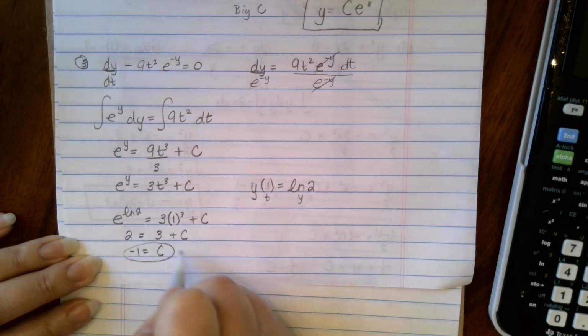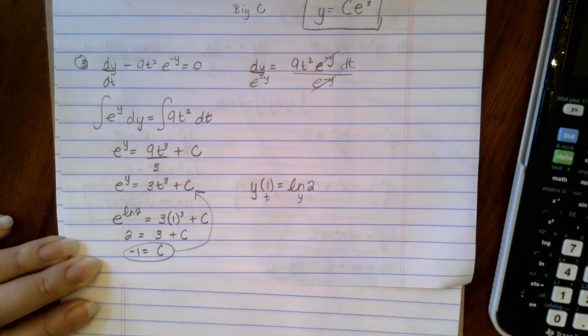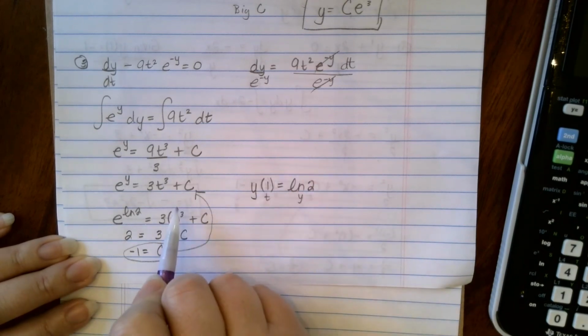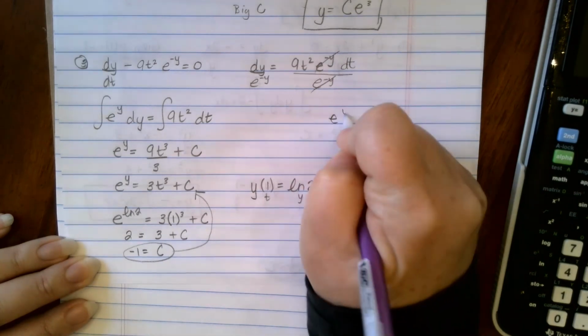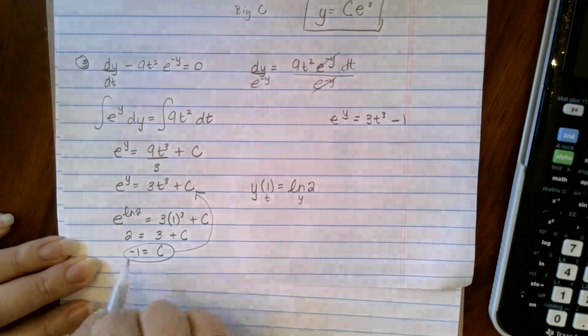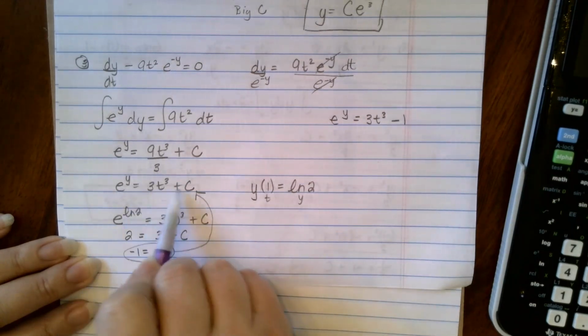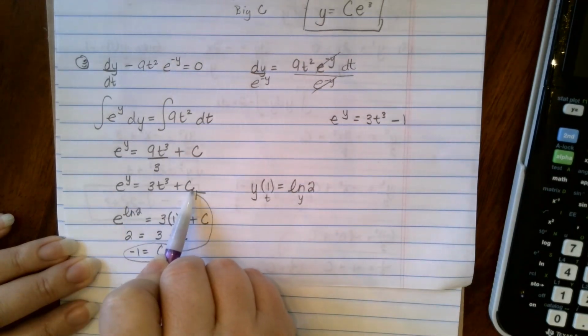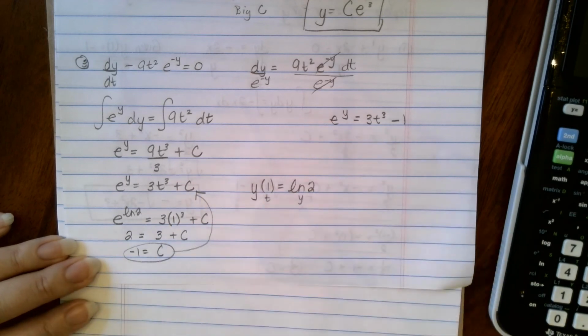Now, we want to take this c and plug it into the original equation that we were substituting into. So we get e to the y is equal to 3t cubed minus 1. I just took this equation right here and put a minus 1 in right there. Now we're back to solving for y. How do you get that y out of the exponent? The only way I know how to get that y out of the exponent is log or ln. So I'm going to do an ln in front of the e.